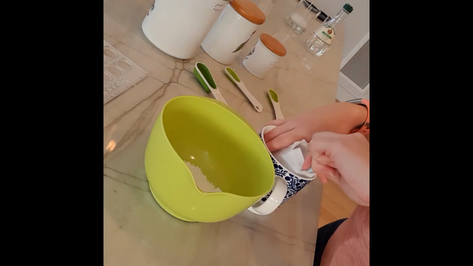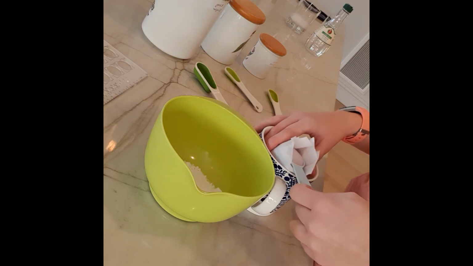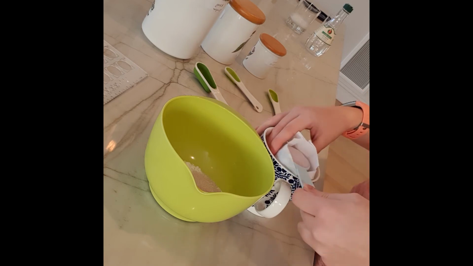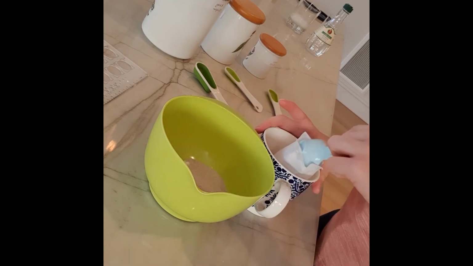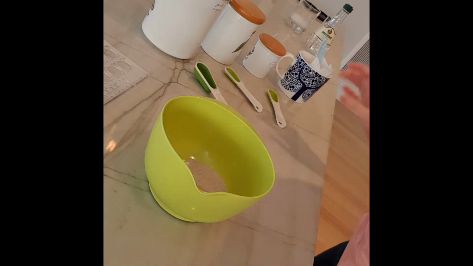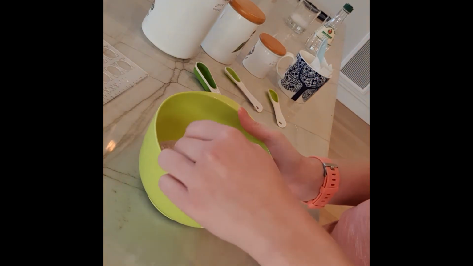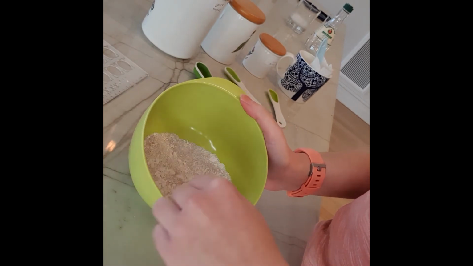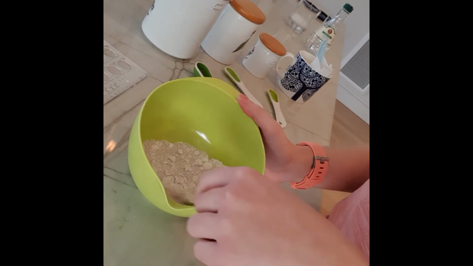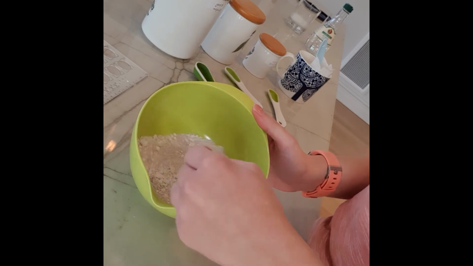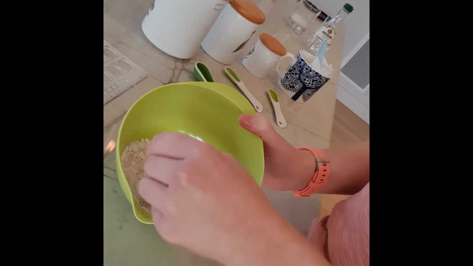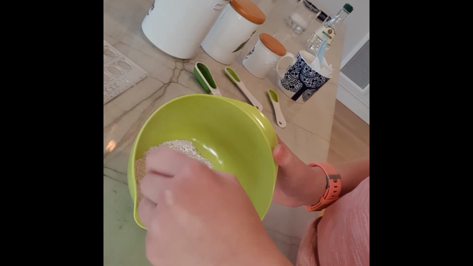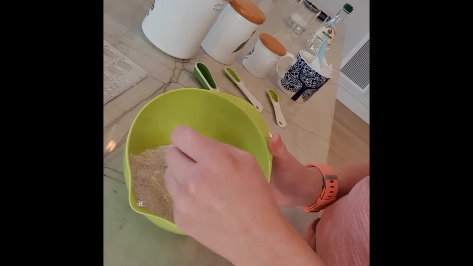Now I'm going to put 2 scoops or 2 tablespoons of jelly crystals in. Just mix it around really, really well. You want to get all of the powders mixed together. Try and get as much of the lumps out as you can. You don't want a big lump of powder just sitting on your tongue.